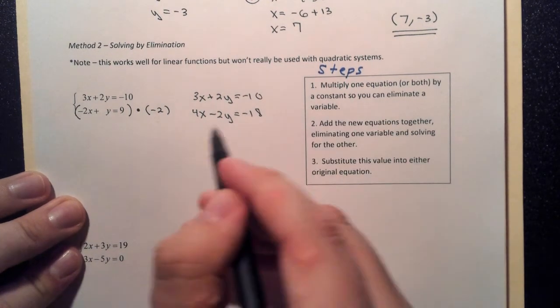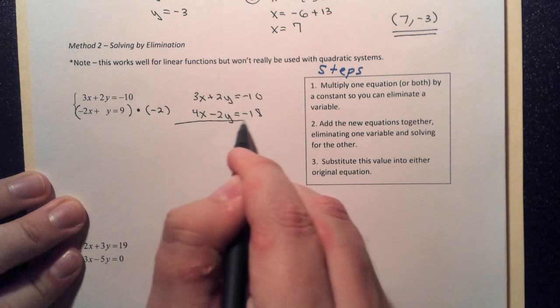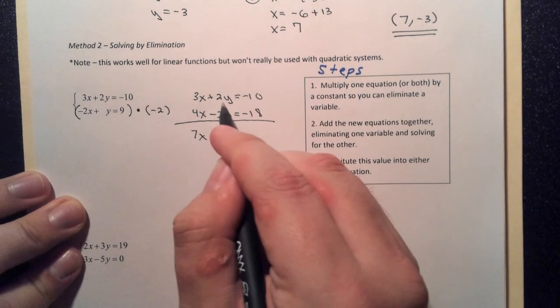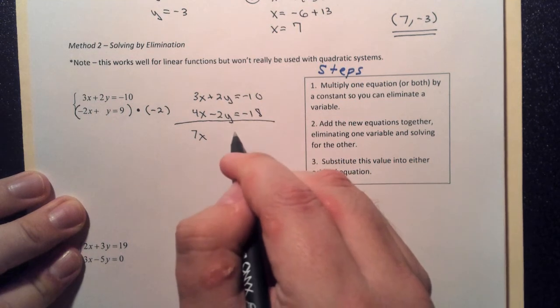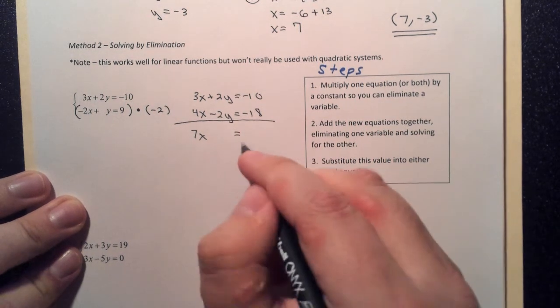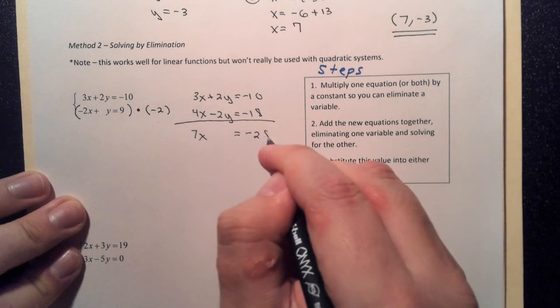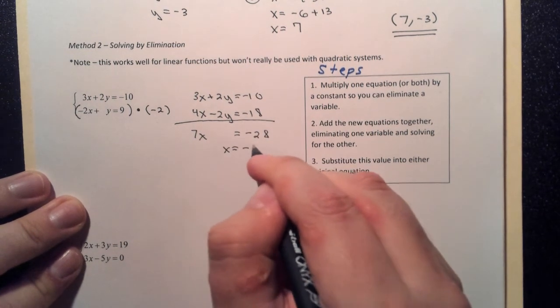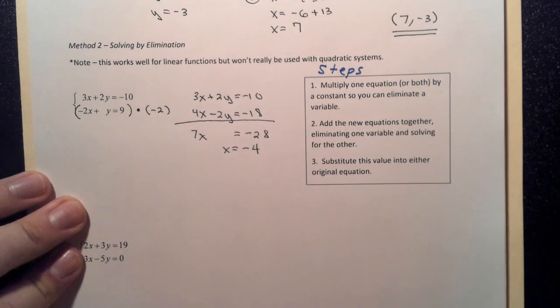So I can then add these two equations and get 7x plus 2y minus 2y is 0. That's the idea. That's the elimination. I have eliminated the variable. 7x equals negative 28, which means that x equals negative 4.